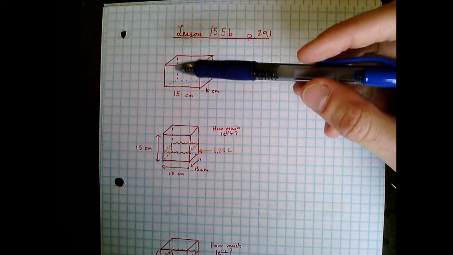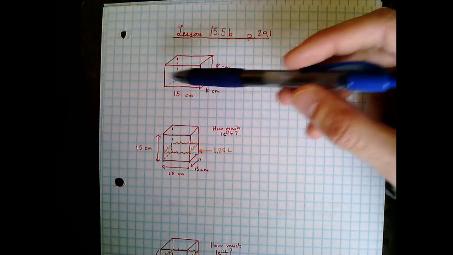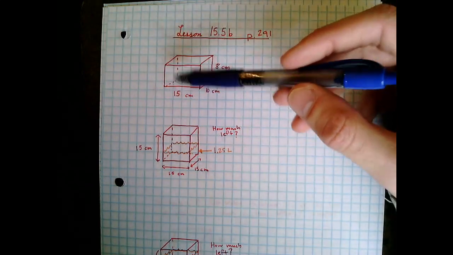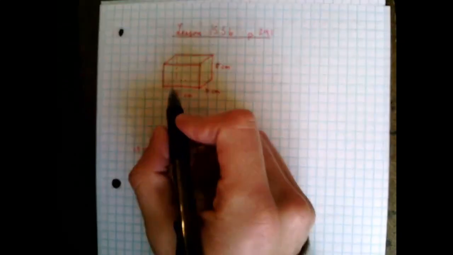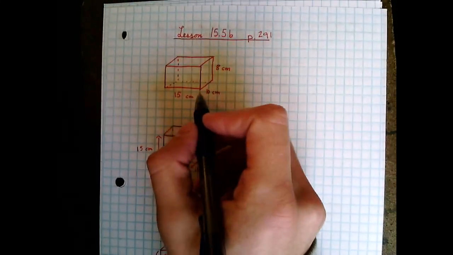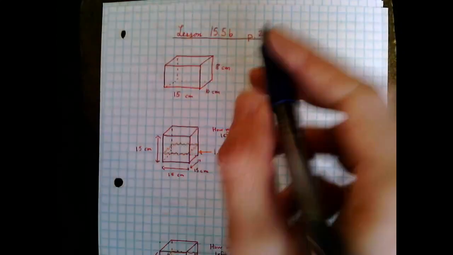We're given the dimensions of this rectangular prism tank, and we're told that it is completely filled. And we're asked, what is the volume of the liquid in there in milliliters? So, to find the volume of something, remember we just multiply the length, the width, and the height.